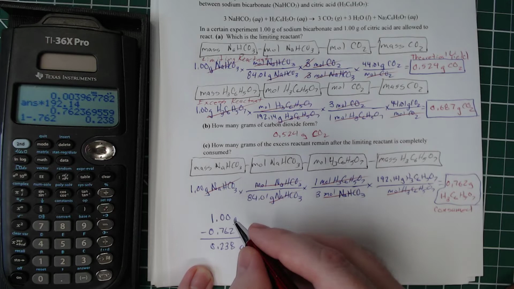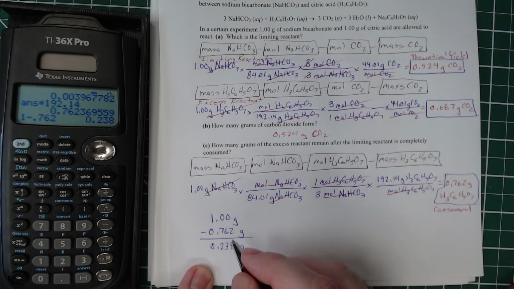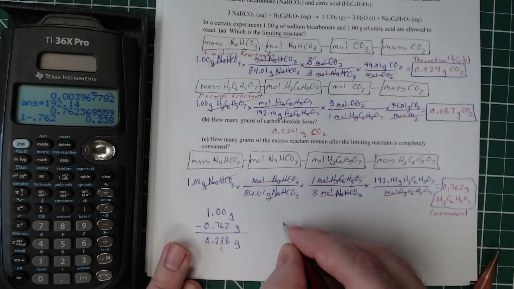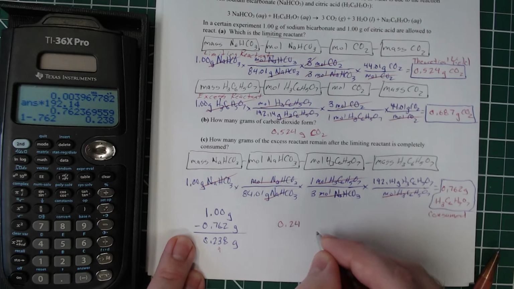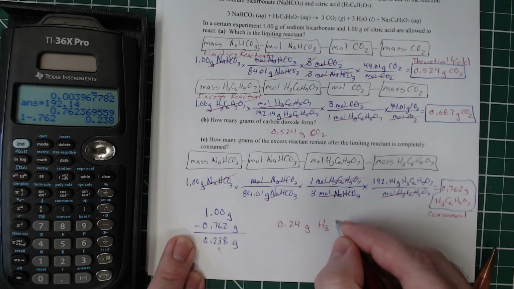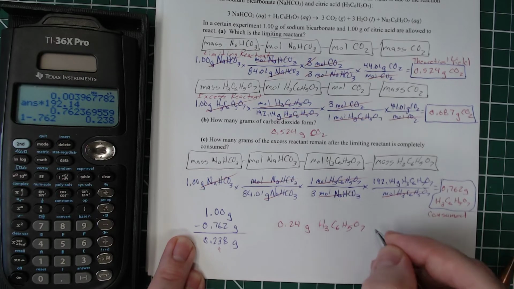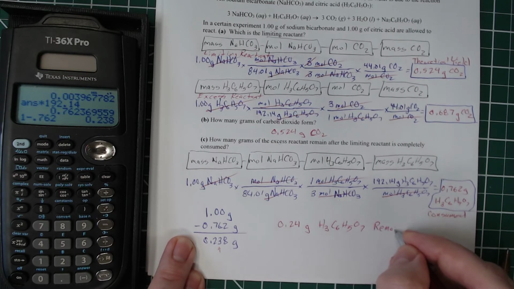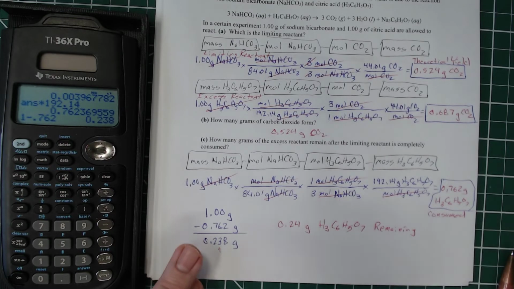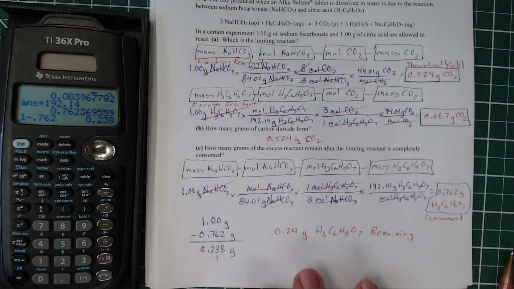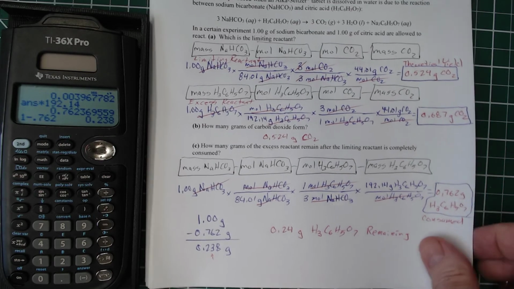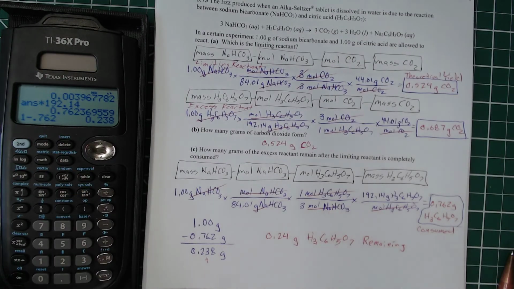Now, there's one additional thing we need to do before we have this as our final answer. We need to pay attention to significant figures. Hundredths place, thousandths place. When we're doing subtraction, it's the place. So we're going to round that to the hundredths place right there. So our answer is going to be 0.24 grams of H3C6H5O7 remaining. All right, and that is our limiting reactant problem. Now, if you're thinking, oh, I need more practice at that, don't worry, you'll have some on your homework. And in addition to that, we've got another one here where we'll have to do a limiting reactant problem as well.